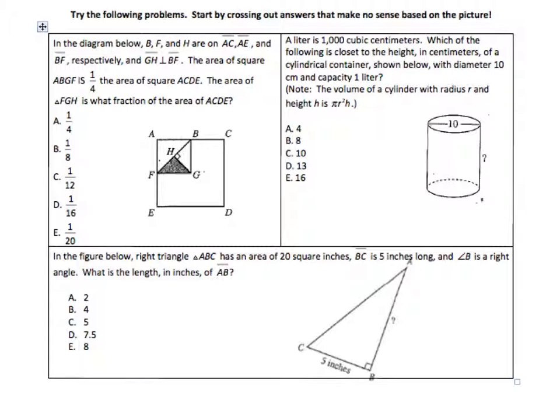Okay, so hopefully you've tried them. We got three of them, and I'm going to start with the cylinder one. So in the cylinder one, again, I'm looking at the question mark and I'm reading backwards.